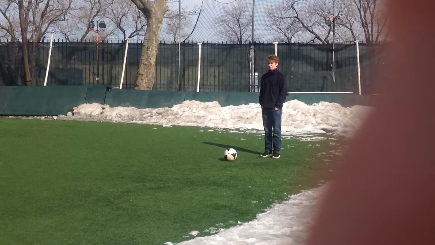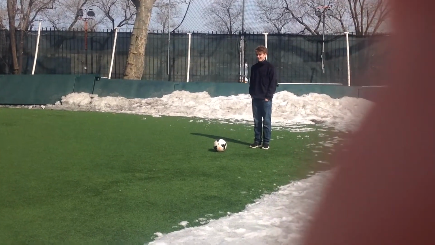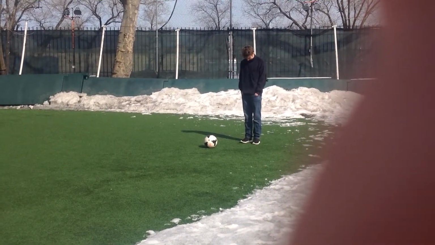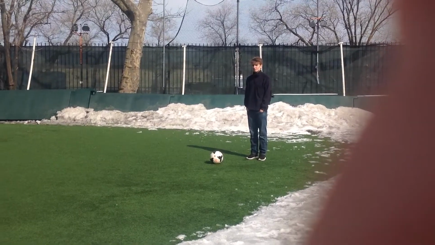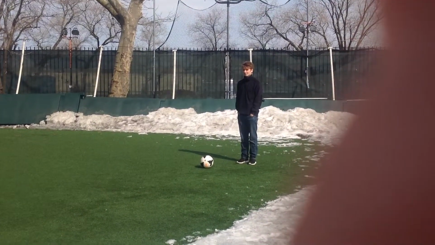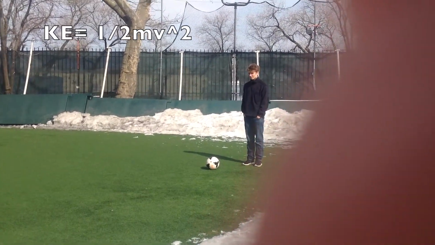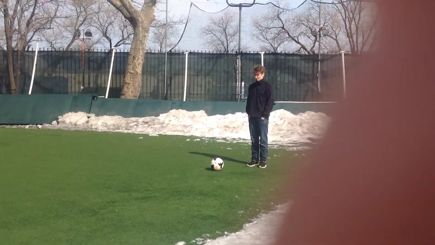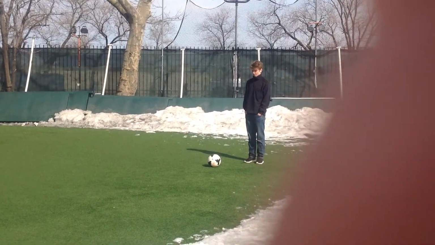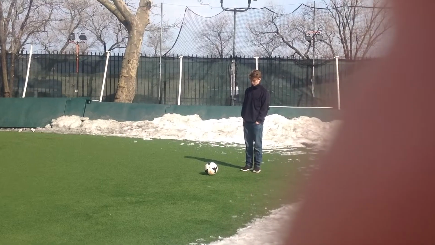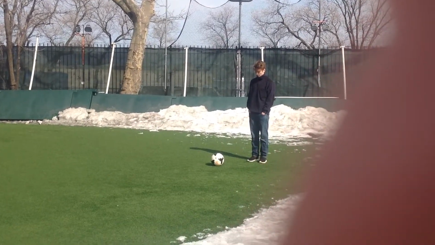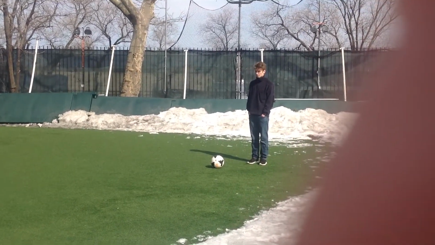For this experiment, we're going to talk about kinetic energy. Kinetic energy is the energy of an object that is due to the object's motion. The equation for kinetic energy is 1/2 mv squared. We will determine the velocity of the ball by dividing the distance, which is 11 meters, by the time it takes the ball to travel that distance. Using the previous equation, we will successfully determine the kinetic energy.